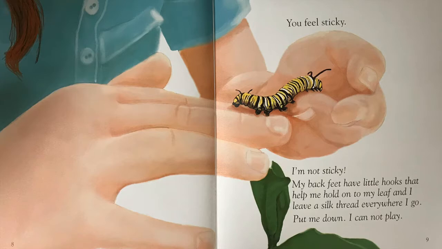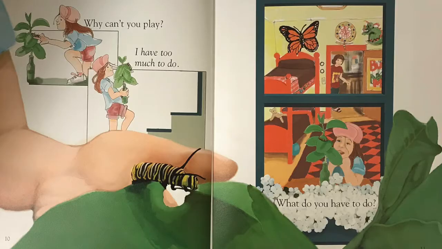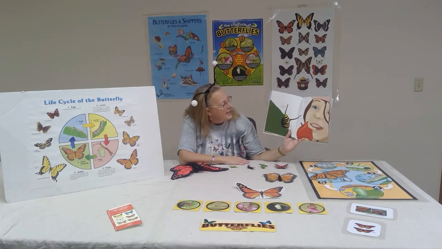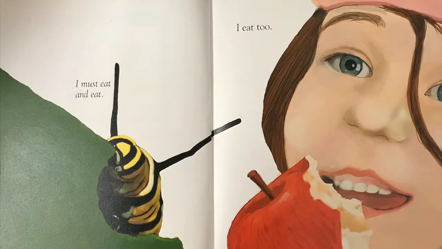Put me down. I cannot play. Why can't you play? I have too much to do. What do you have to do? I must eat and eat. I eat too. She's eating an apple, isn't she? That looks tasty.